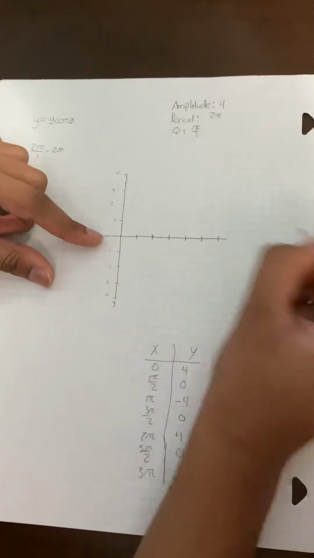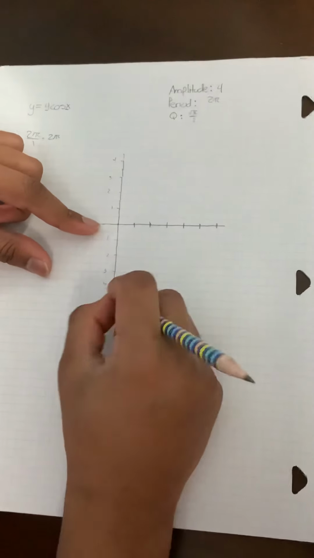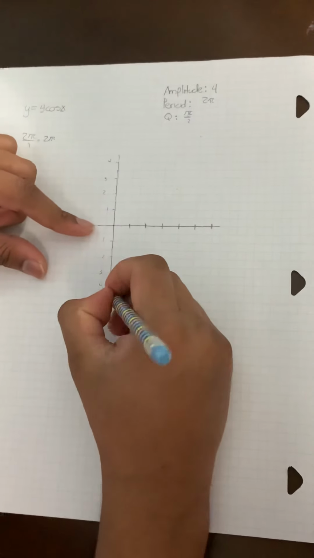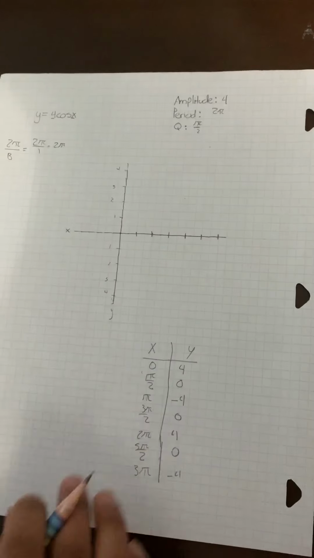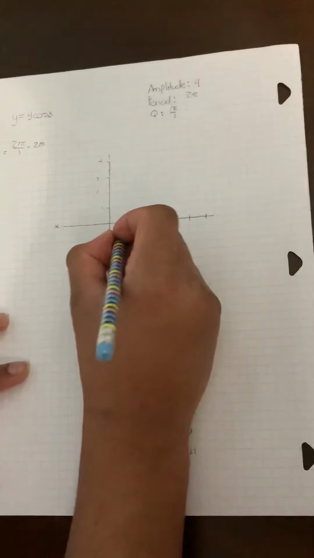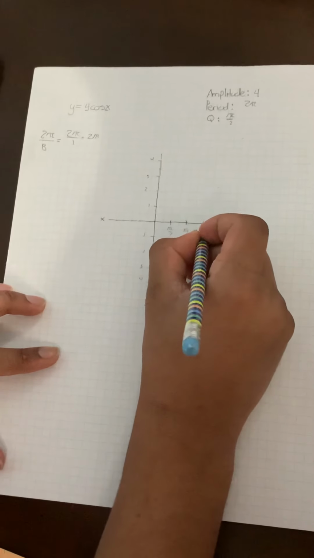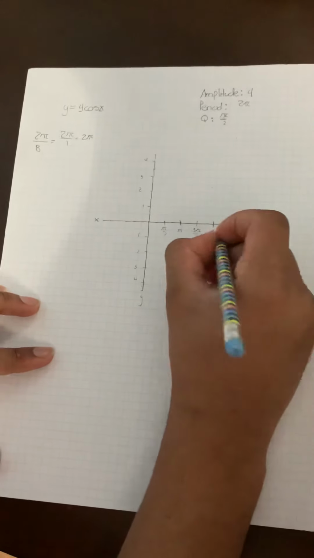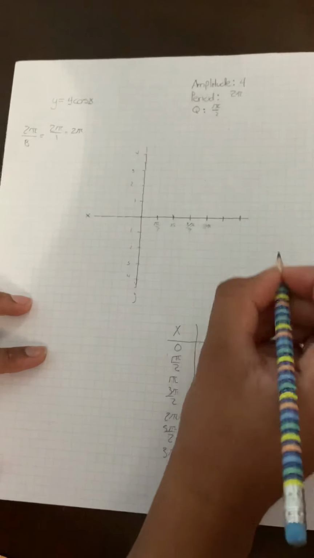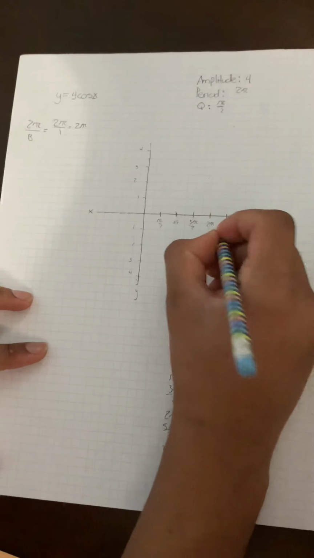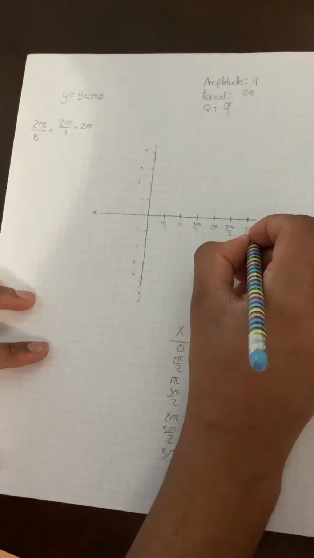I'm going to increase it by 1. Now we're going to label them: pi over 2, pi, 3 pi over 2, 2 pi, 5 pi over 2, and then 3 pi.